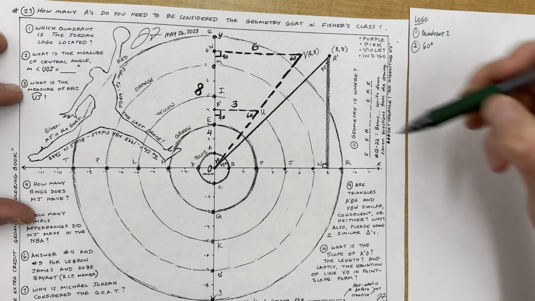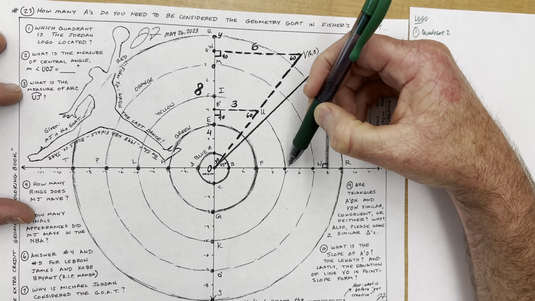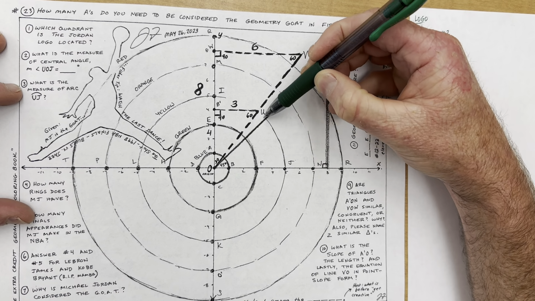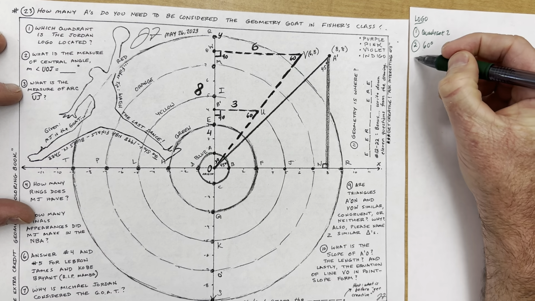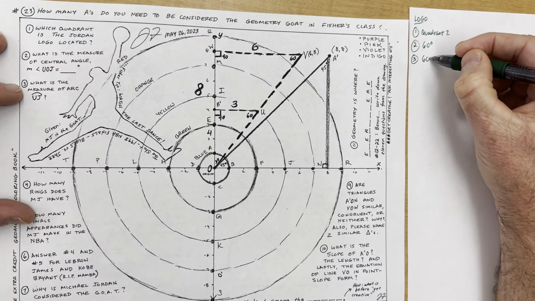What is the measure of arc UJ? So the arc going from there to there. Well, that's the same as the central angle, which you just found to be 60. So number 3 is also 60 degrees.